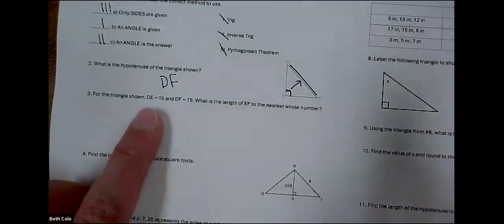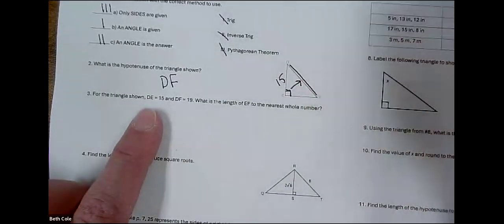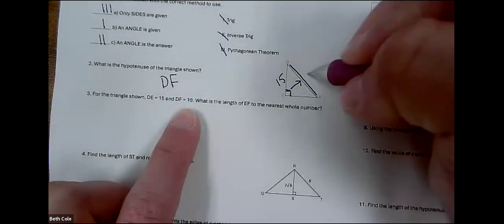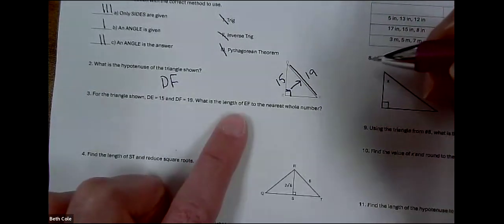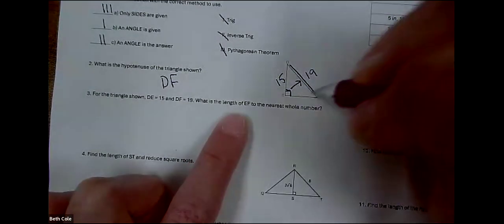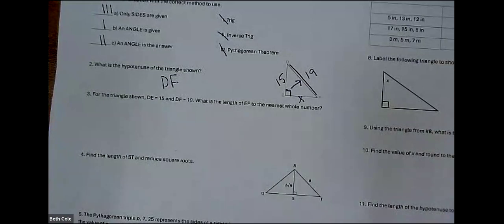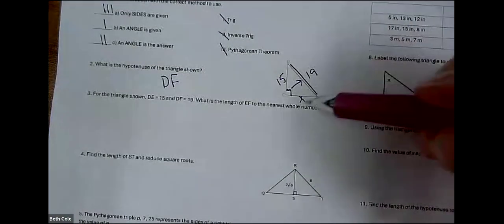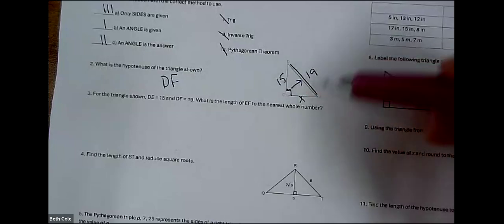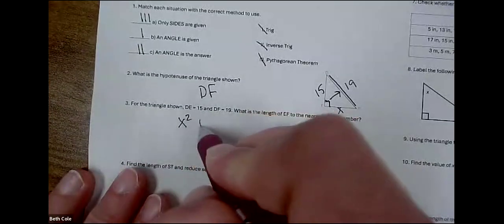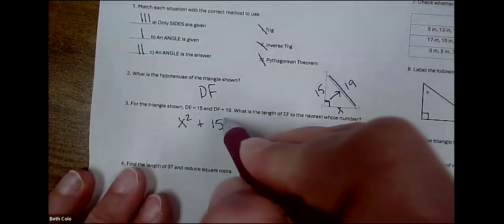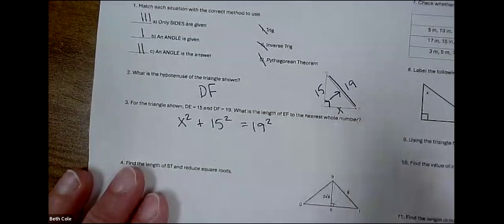So for that triangle shown, DE is 15, so we're going to fill that in. DF is 19. What is the length of EF? So I'm going to call that X. You could call it A, B, C. You can call it whatever letter of the alphabet you want. I'm going to call it X. Do you see how all we have are sides? I don't have one of these angles labeled. So that's our Pythagorean theorem. It's going to be x squared plus 15 squared equals 19 squared.